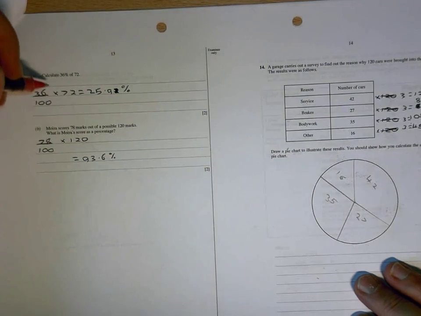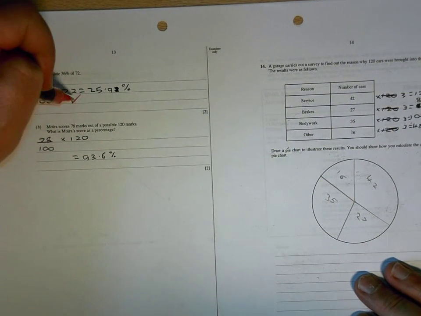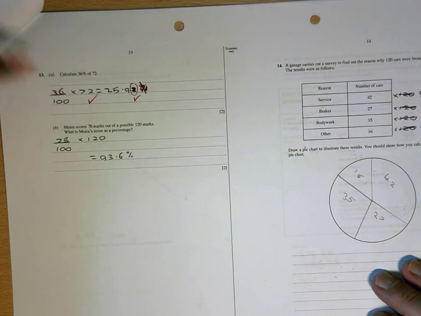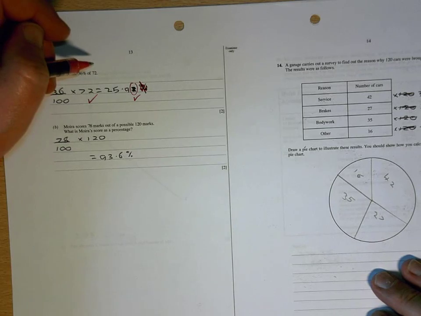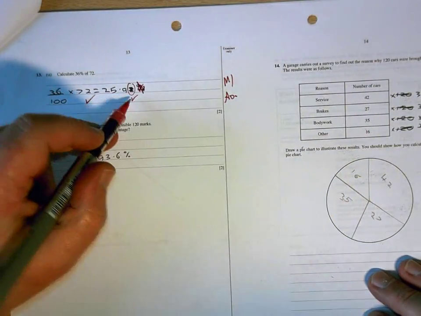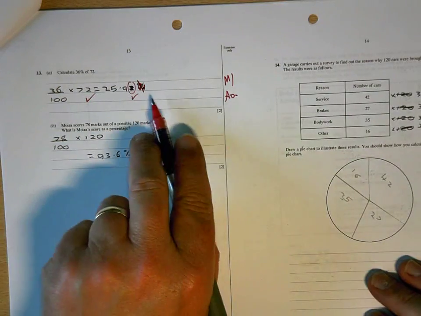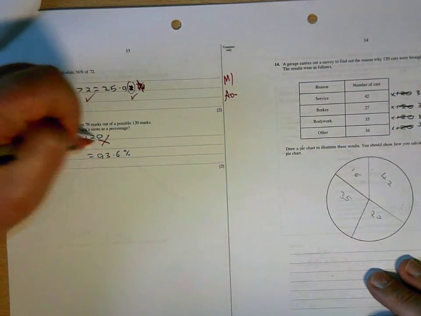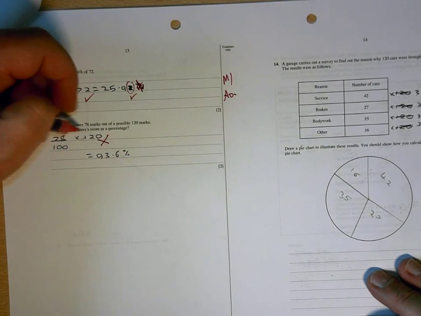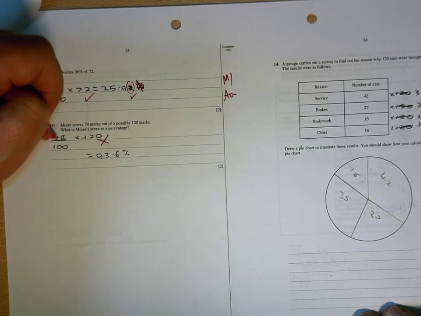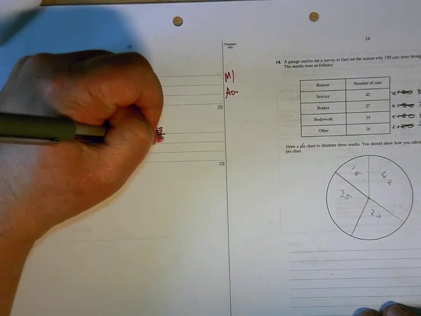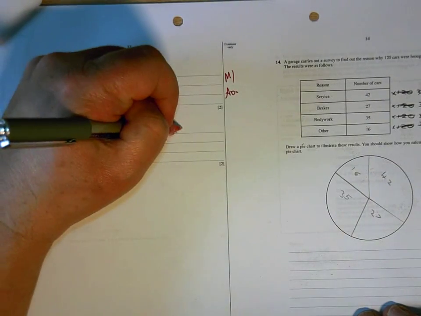Okay, 36 over 100 times 72, that is correct. You can leave that in, and the answer is not a percentage, you are finding a percentage of something. So you're going to lose 1 mark there because you should have left that in and then you added a percentage. This is wrong. Here you're turning something into a percentage, and what you're turning into a percentage is 78 out of 120, and then you times that by 100.